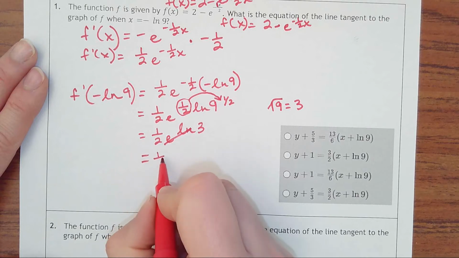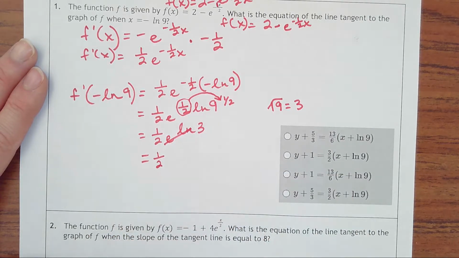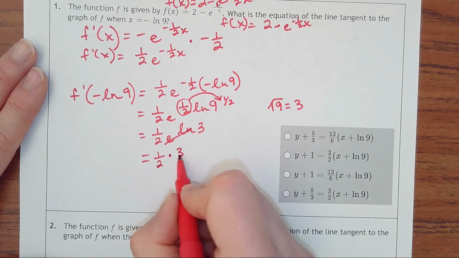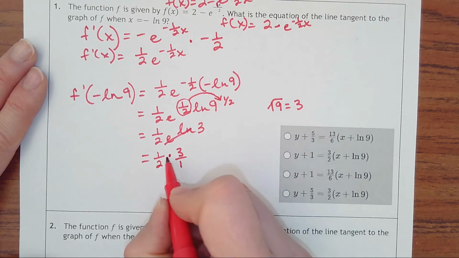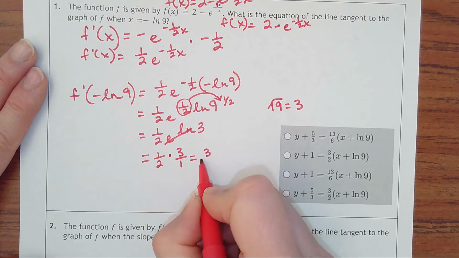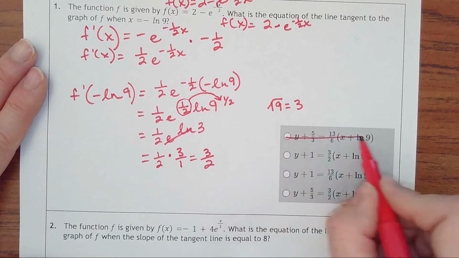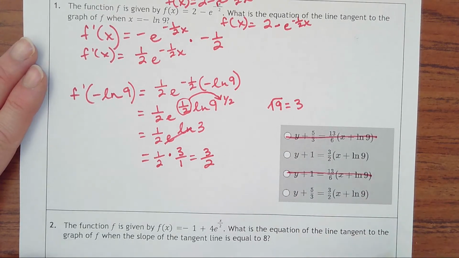So it's 1/2 times 3, which is over 1. So this becomes 3/2. So that's my slope. That means this choice is out, this choice is out.